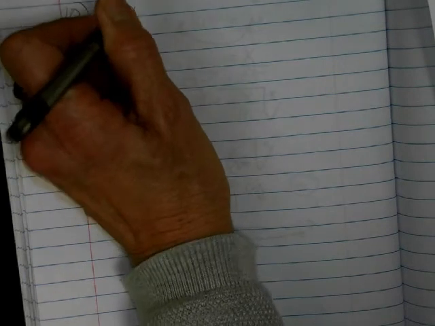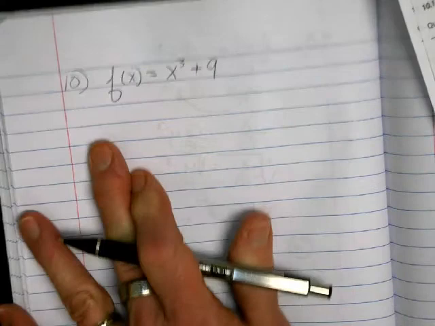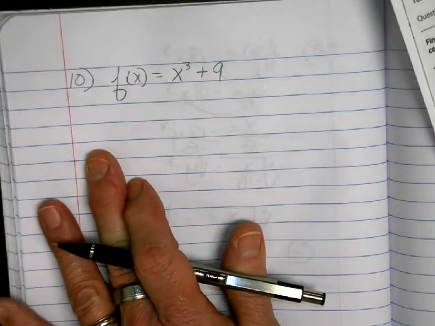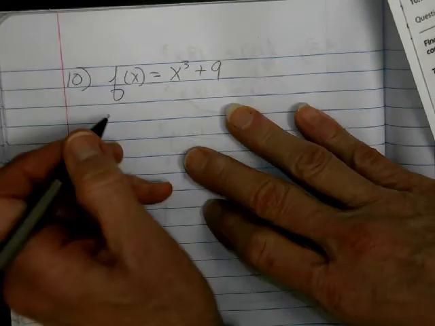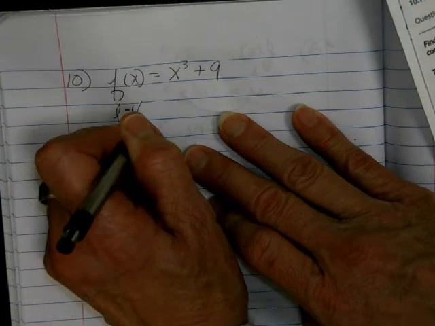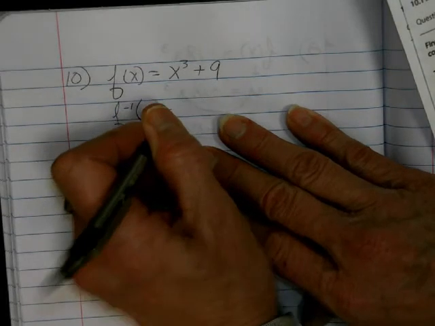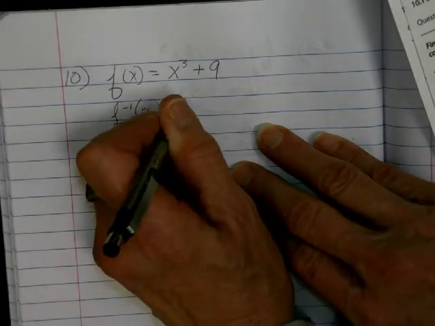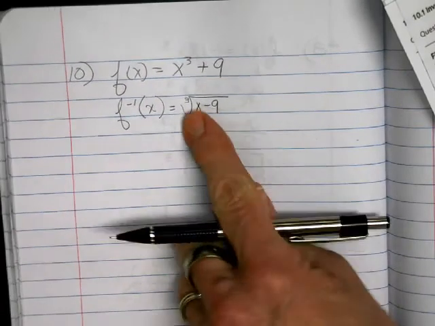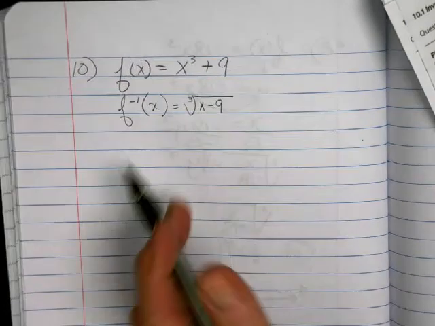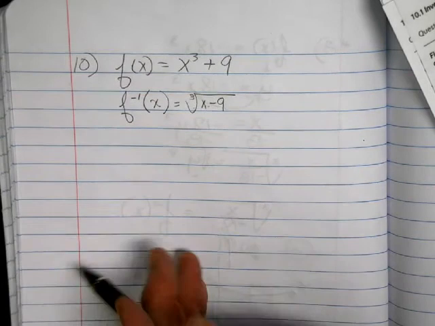Okay, the original function is a cubic function, so there's no restrictions. Odd, you can't see. And you should be able to write the inverse. If you know the inverse of add, subtract, the inverse of cube is cube root. You can write all the steps, do all the heavy lifting, but it ends up being the cube root of x minus 9. Because what we've done, we know it's going to be the inverse operations of what you see in the original function.